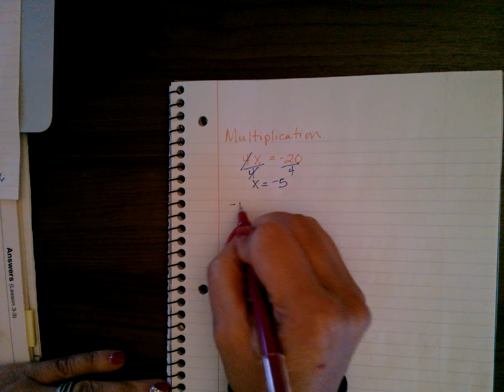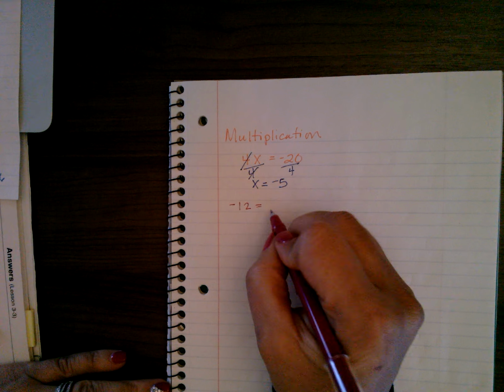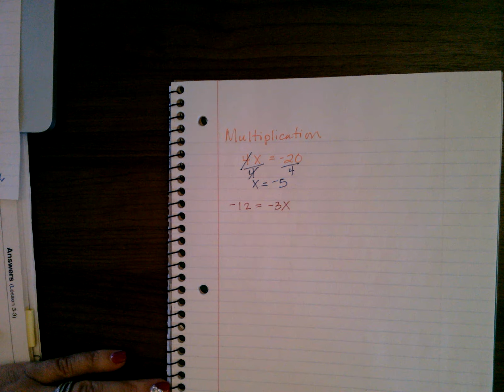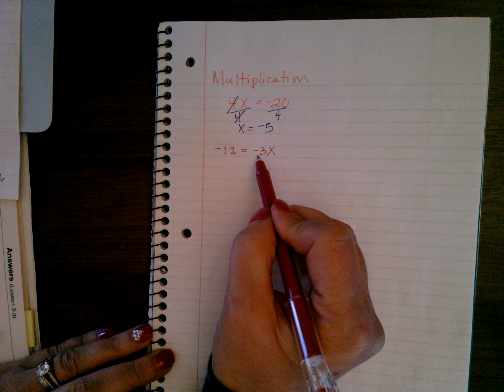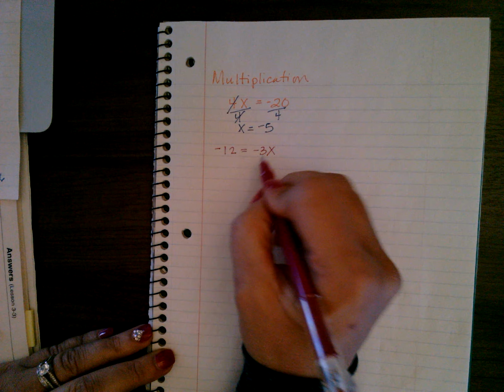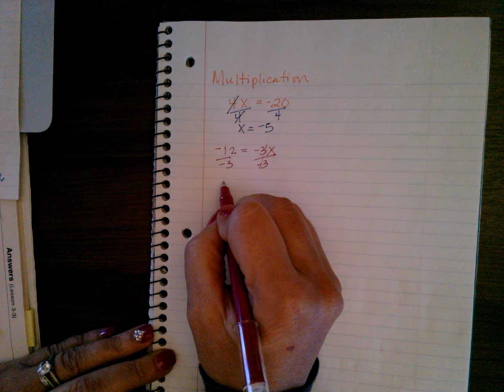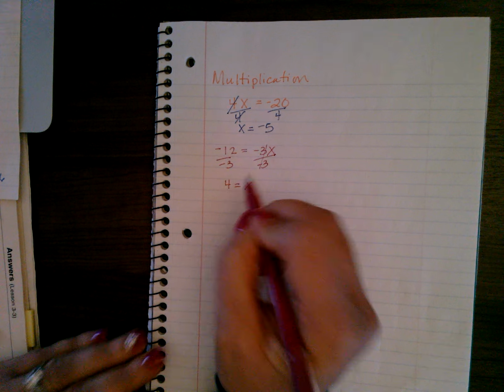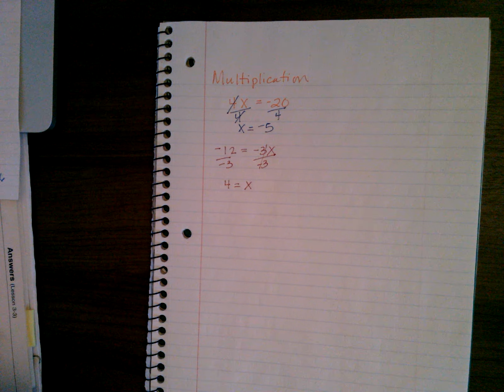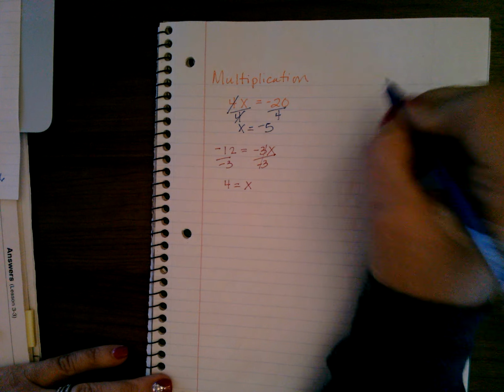If the solution or the answer is written first, the process is still the same. A number written next to a variable, multiplication, I would have to divide to isolate the variable. X would be 4. We will be working with fractions.